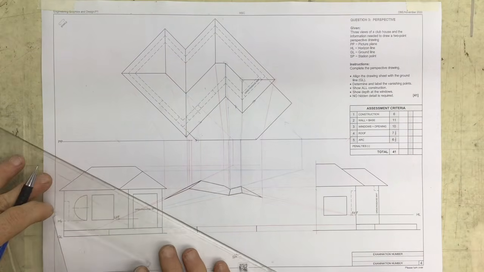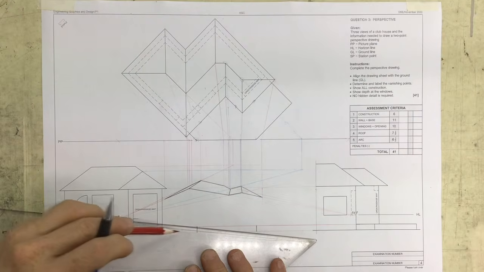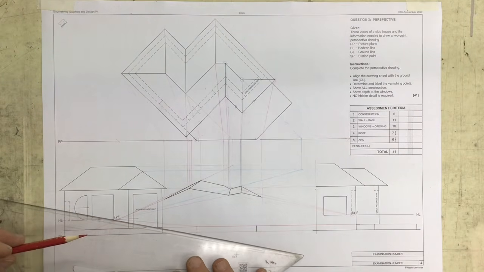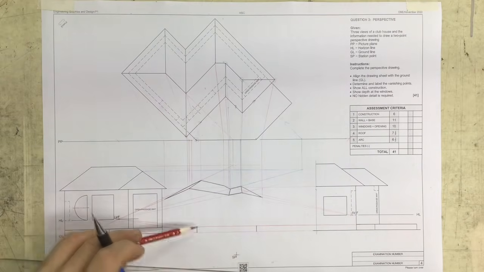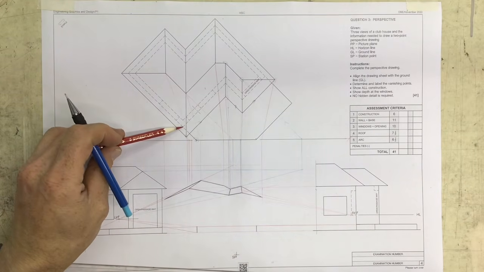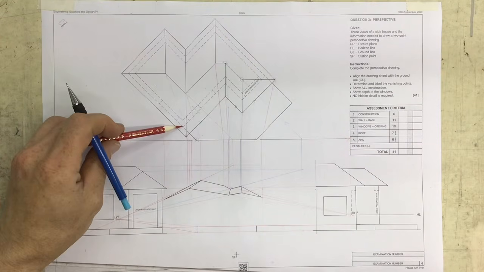Okay, let's have a look at getting the corner of this wall over here. I'm going to take a line going off to the left-hand vanishing point there. There it is. And a line going off to the left-hand vanishing point there. Right. I know that that wall over there is going to be touching one of those lines, but I need to find the height of it.